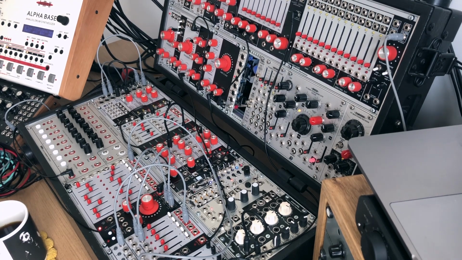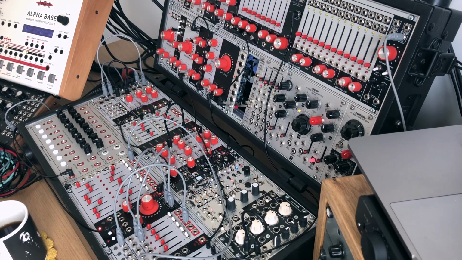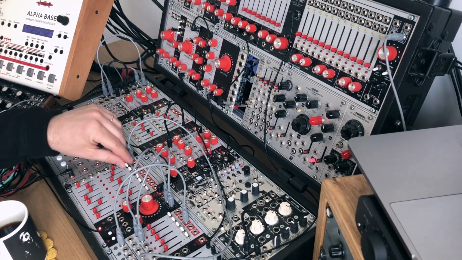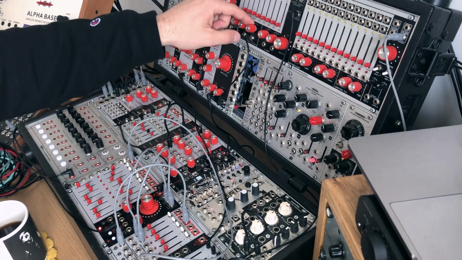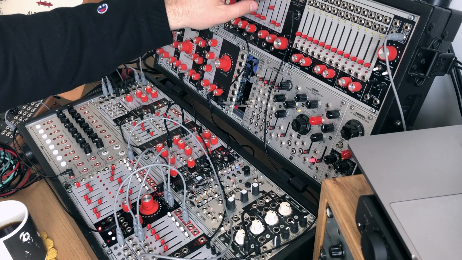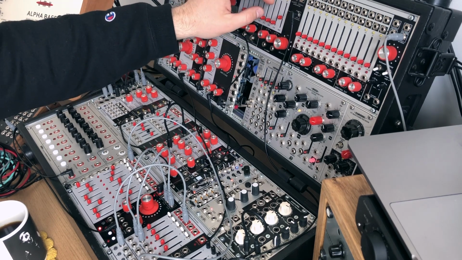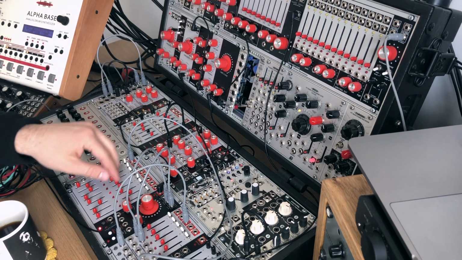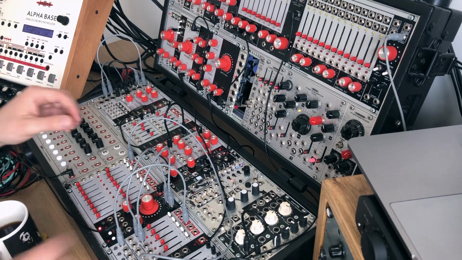So it's a way to make longer sequences, but sharing the same gate pattern. Not very interesting, but once again, you get the point.